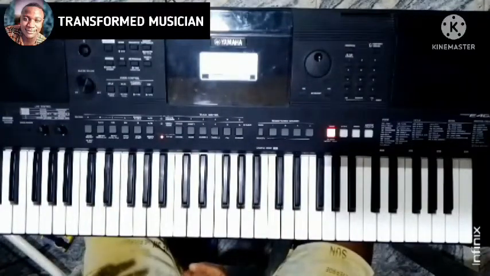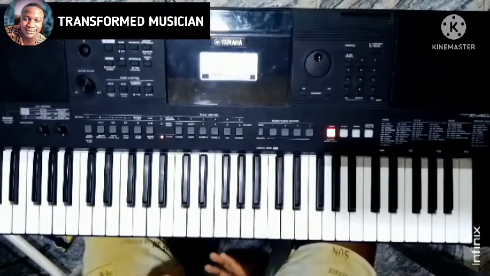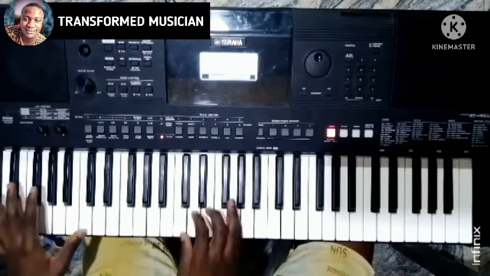But let me try to play this chord progression with inversions, and let's see. Pay attention to the sound also.